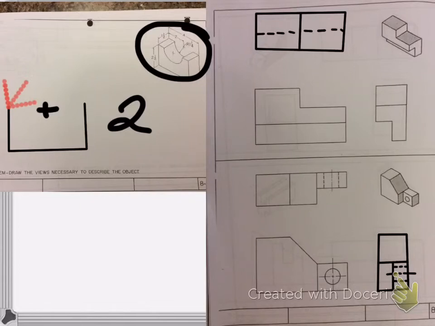The radius, which is the center of the circle, again, right here, to the edge of the circle, which is the radius, is 1 1/4. 2 minus 1 1/4 equals, you guessed it, 3/4 of an inch.